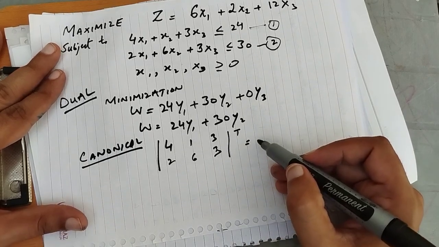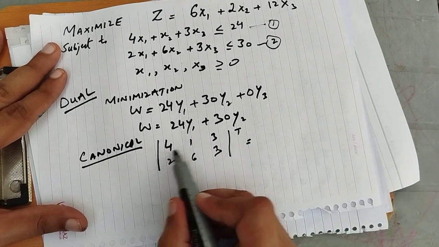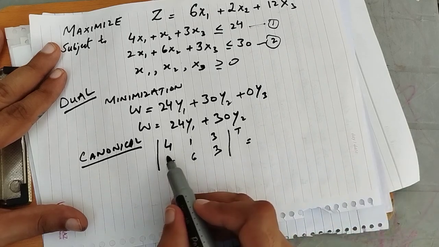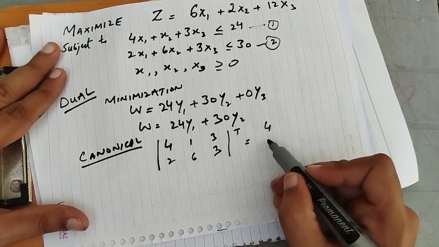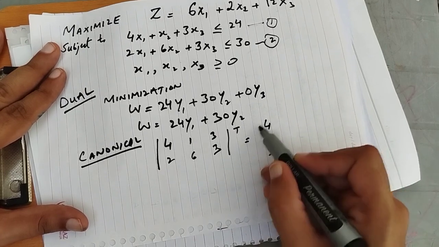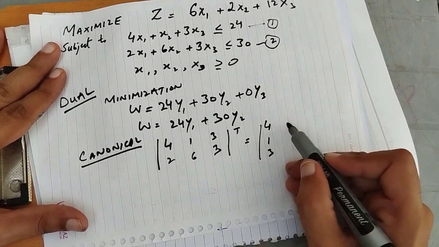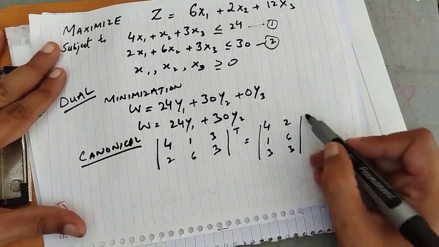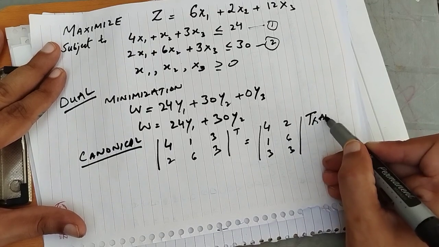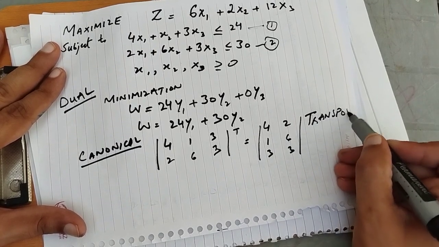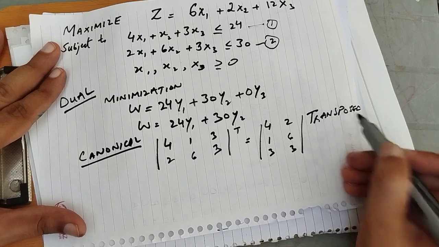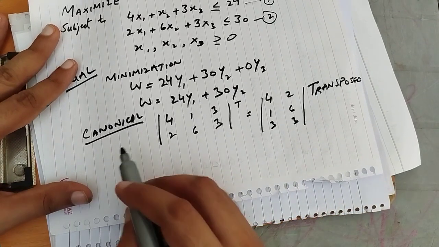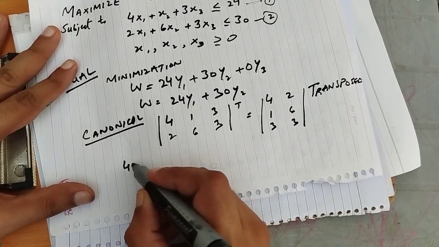In the transposition, what do we do? We convert the rows into columns or columns into rows. But I prefer the row into column. So 4, 1, 3, 2, 6, 3. It is transposed. Now, the coefficients are ready to go.